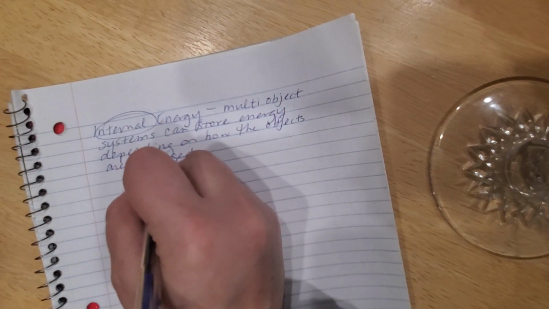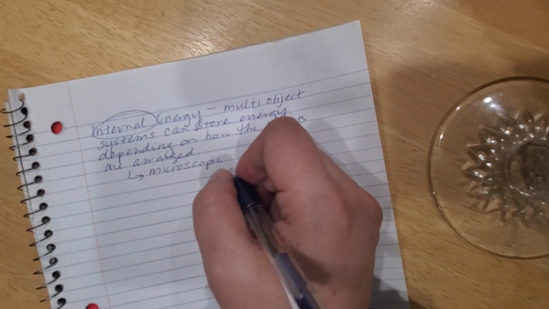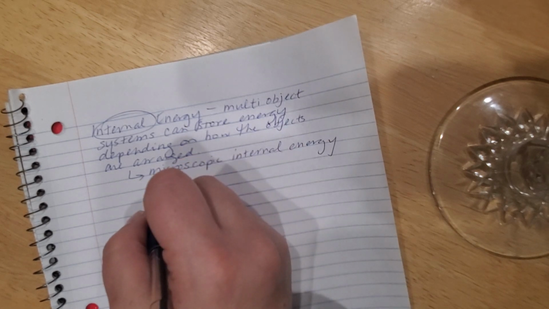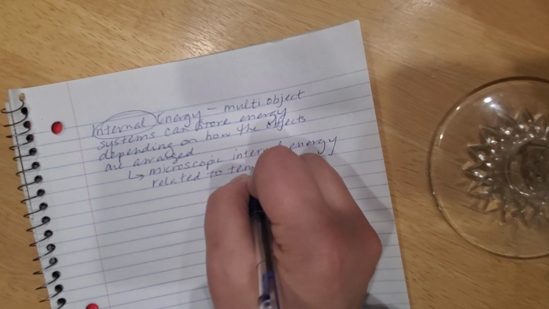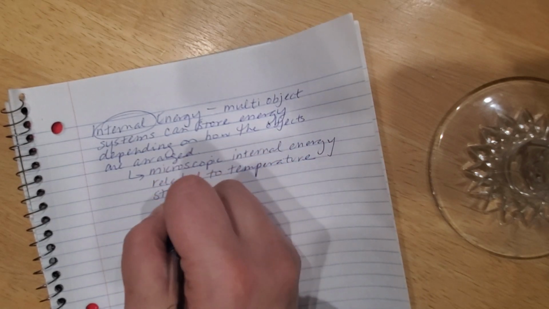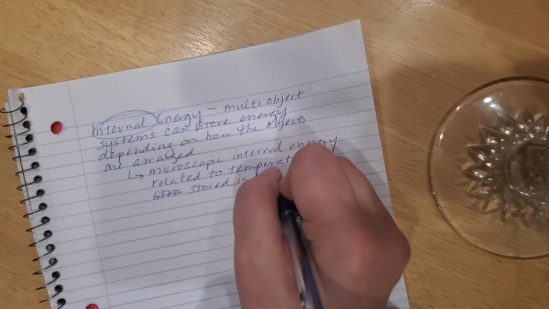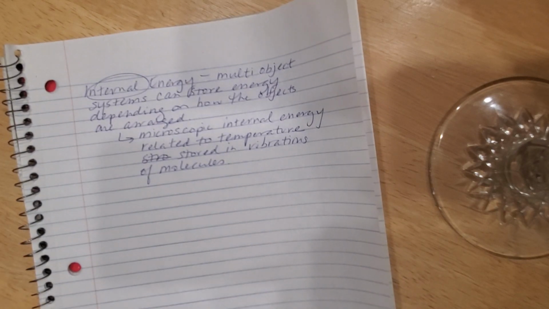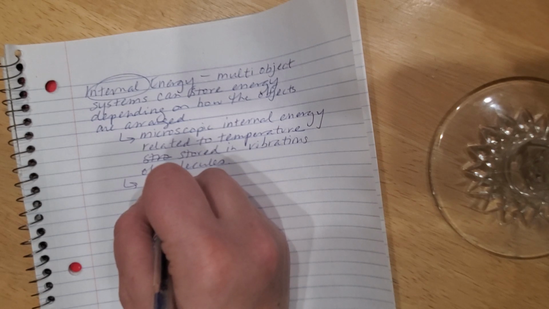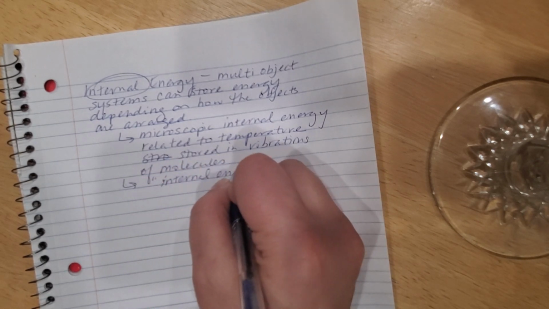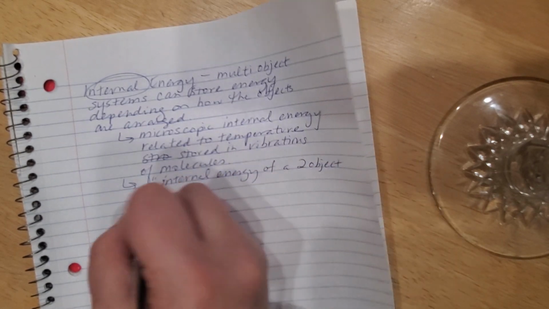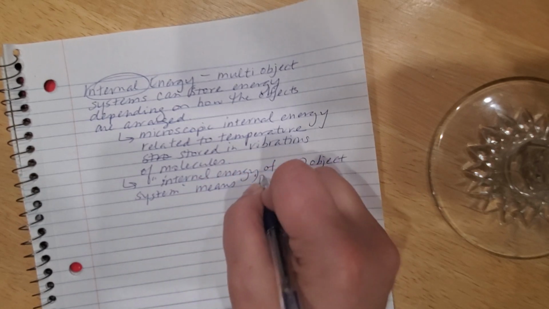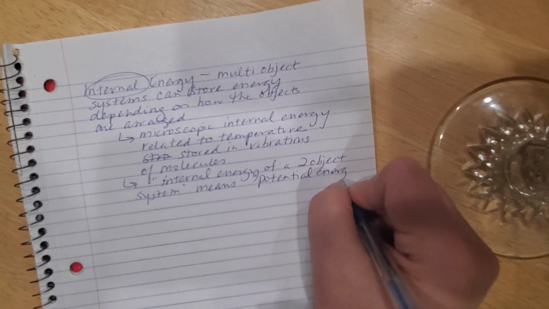So this gets broken down, but mostly when we go microscopic, we talk about microscopic internal energy. We are really talking about temperature, stored in the vibrations of molecules. And if you ever come across something like internal energy of a two-object system, I just want you to know that's just super fancy words for potential energy. Okay.